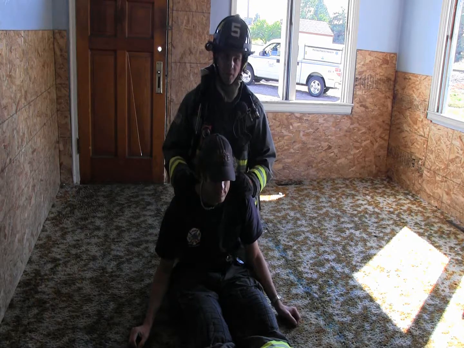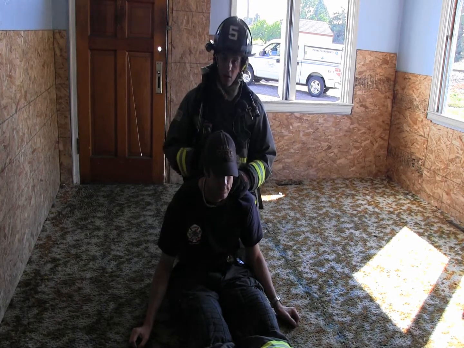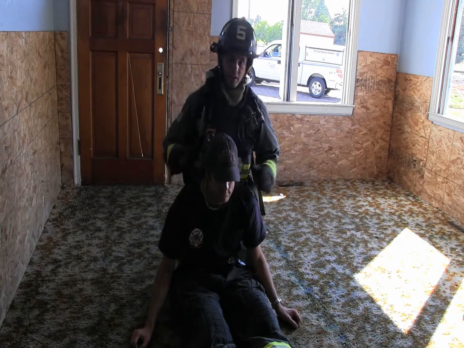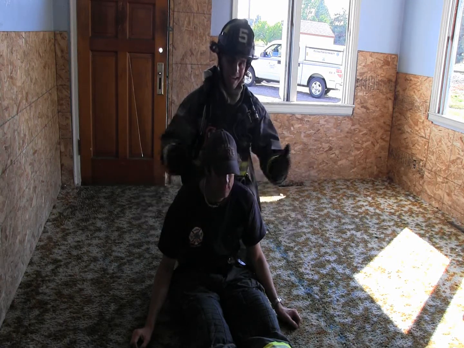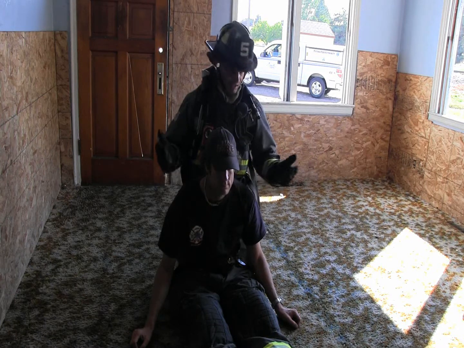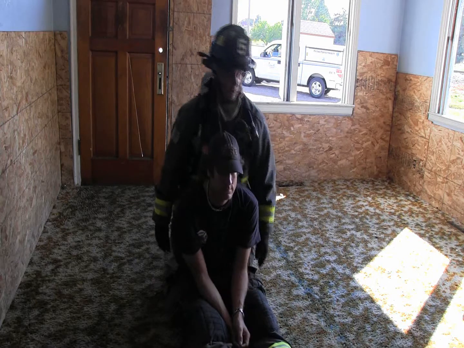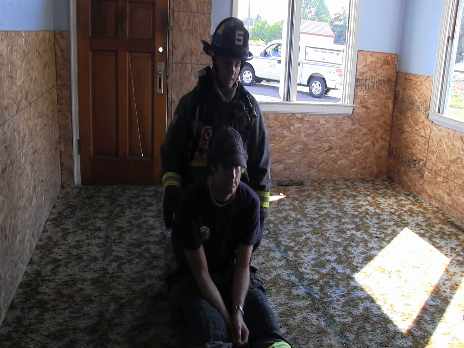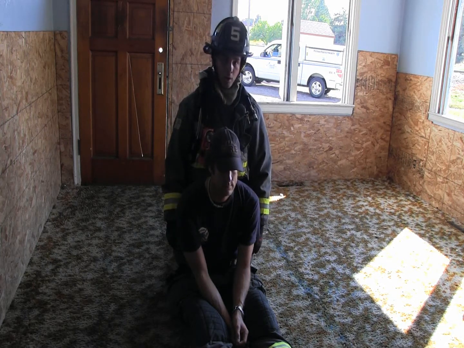Now once we're in a seated position, again, I have an opportunity to take a little rest. I can get on the radio if I need to. From here, however, I need to get him ready to go. The first step is I want to put his hands in his lap. The easiest way to do that is to just reach down by his elbows and bump those hands right into his lap. That way I'm not searching for hands here when I go to take my 2-on-1 hold.